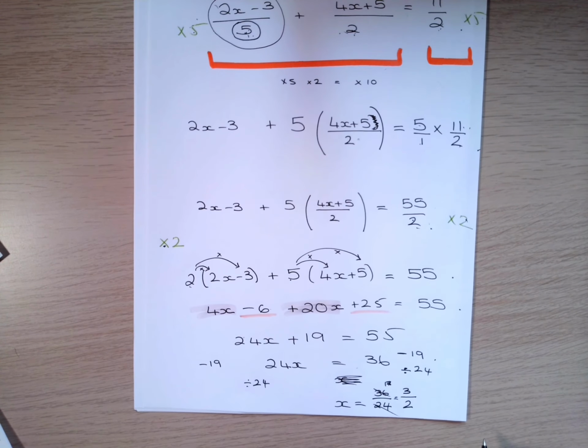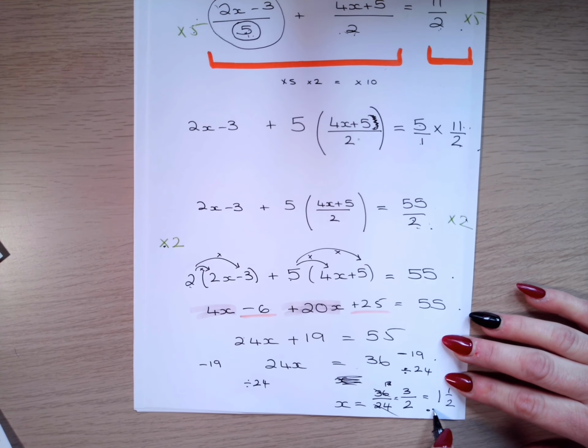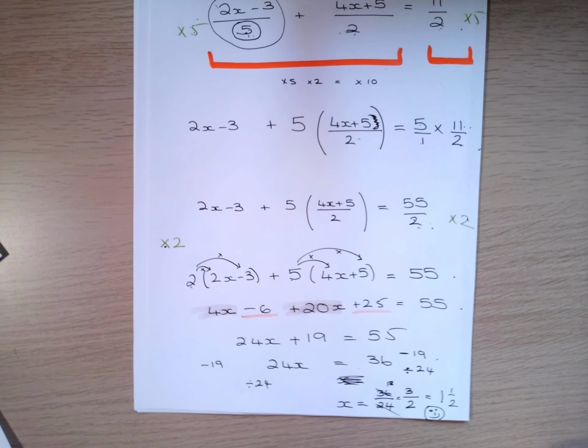Now, can I simplify that? Perhaps give it as a mixed number. That is equal to 1 and 1/2. Maths with a smile, as always.